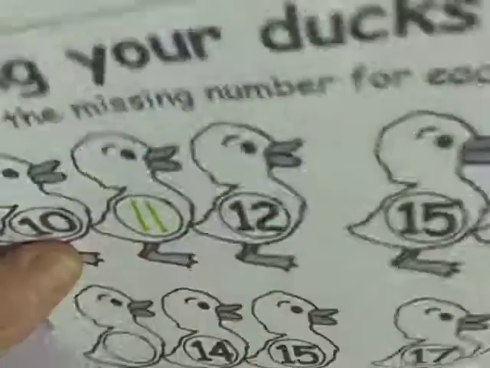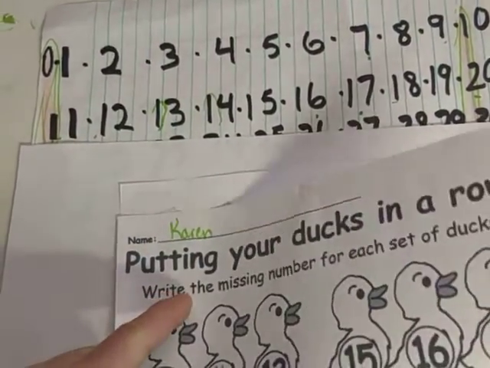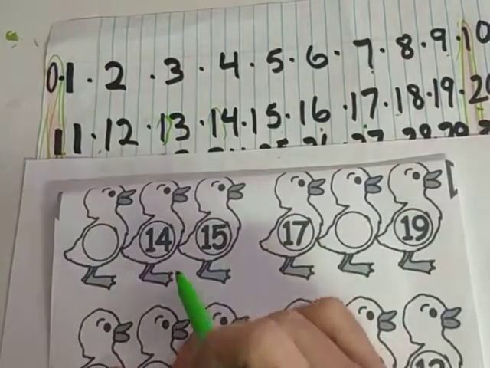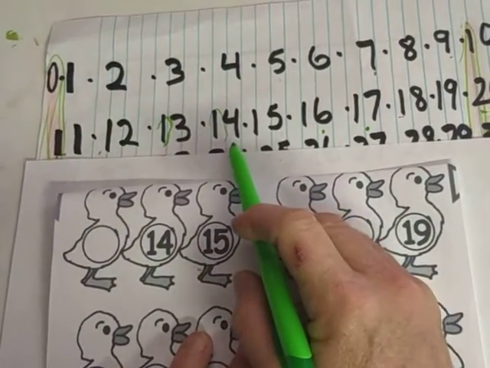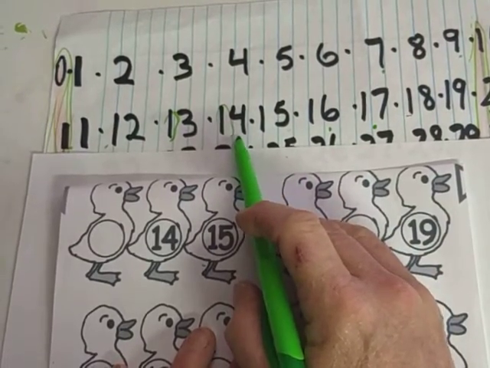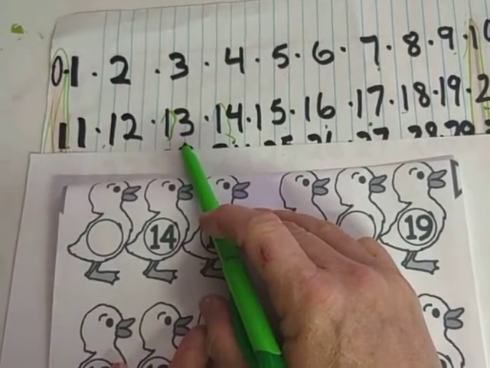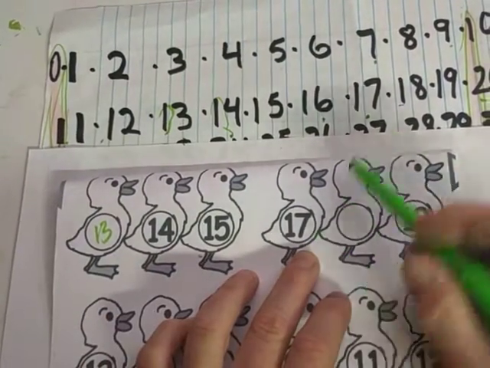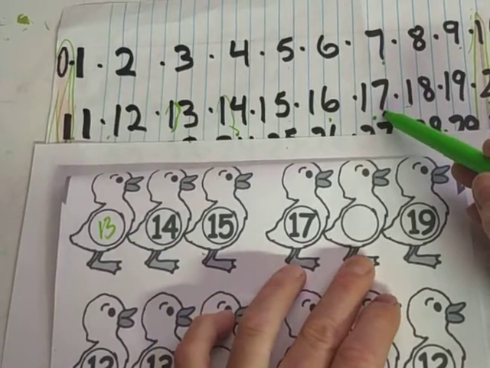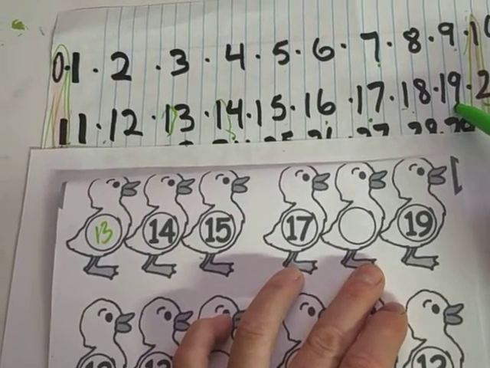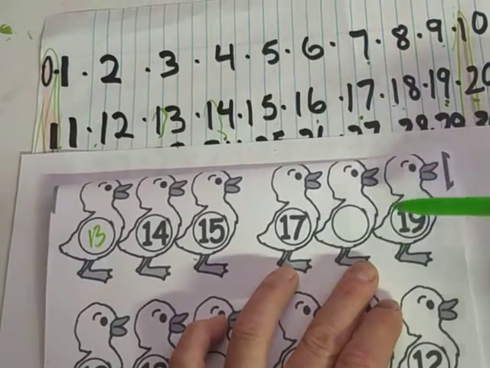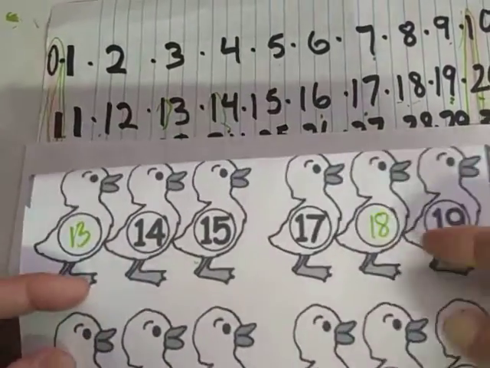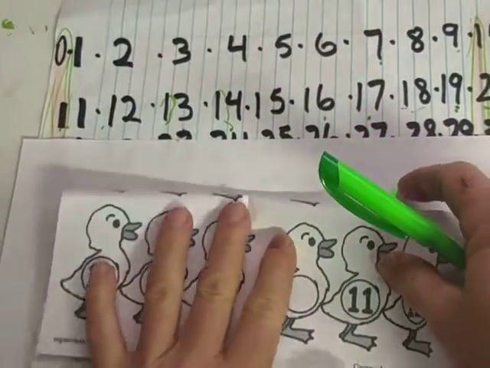Okay, fold my paper. It just makes it easier, and tries to keep everything visual for you. Now we have something, 14, 15. Well, here's 14 and here's 15. What comes before 14? That's 13. So we put our 13 here. And then we have 17. Here's 17. And we need something and 18. Oh, 19. Oh, I gave you the answer. So what comes between 17 and 19? 18. Okay, now our last little row of ducklings.